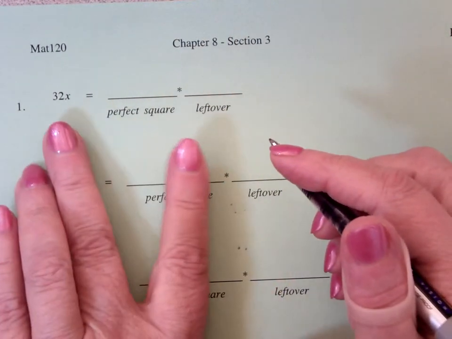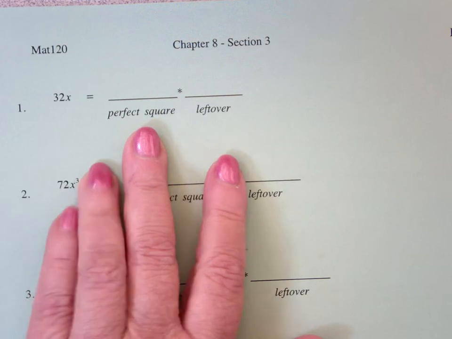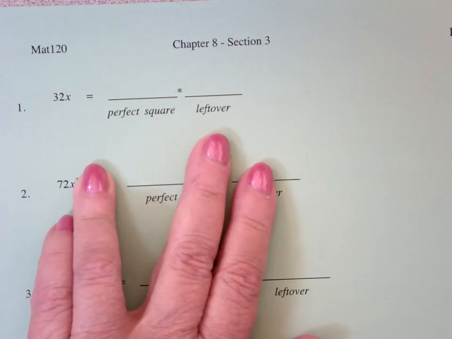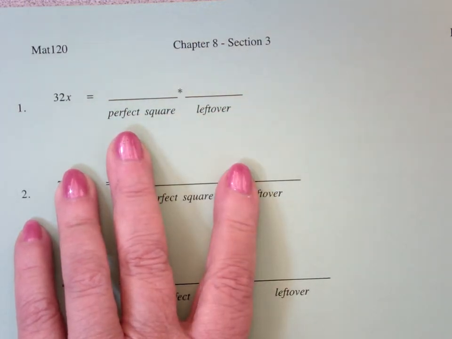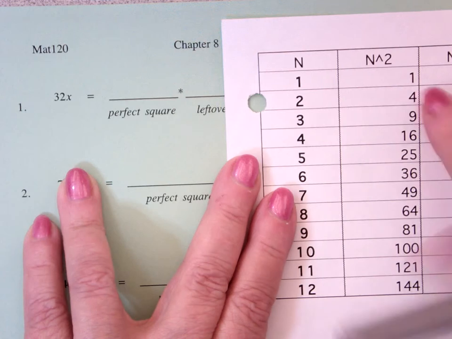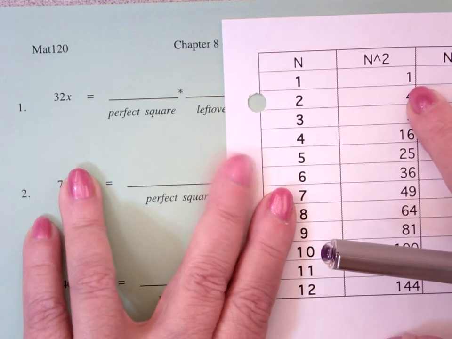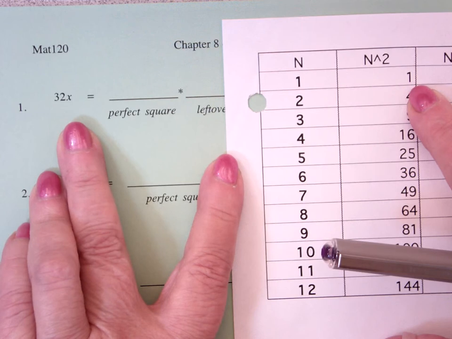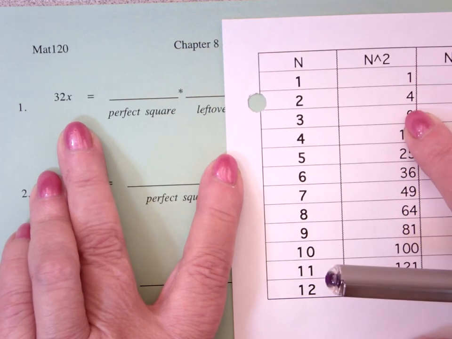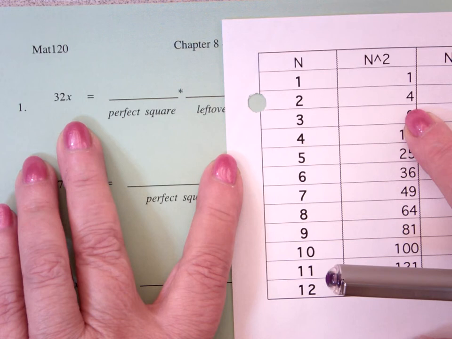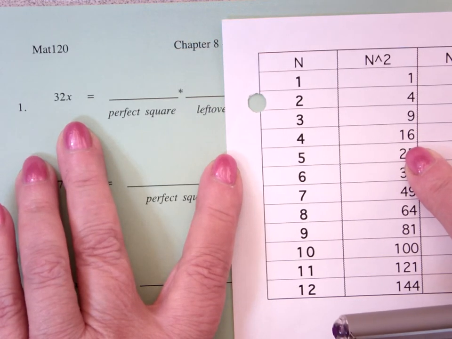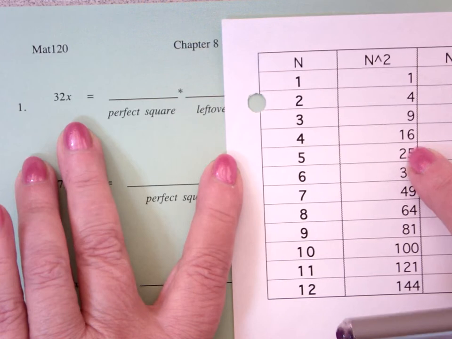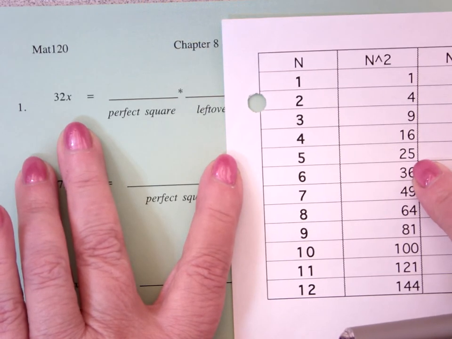I want to take 32, and I want to write it as two entities. There's a perfect square in 32. You say, I'm not sure what. Well, go down the divisors, go down the squares. Then you'd say to yourself, well, 1 divides 32, but 1 divides everything. 4 divides 32, that gives me 8. But is that the biggest square that divides 32? 9 doesn't divide 32. 16 divides 32. It's 16 times 2. So the next one is 25, so I'm done.